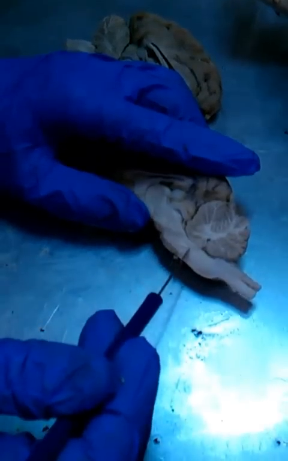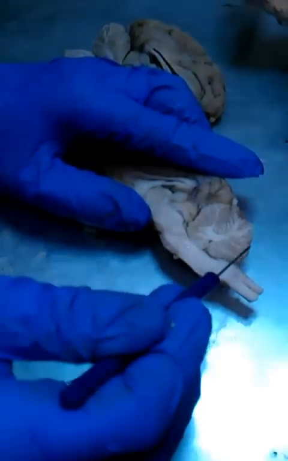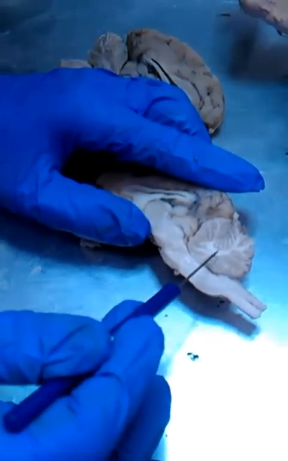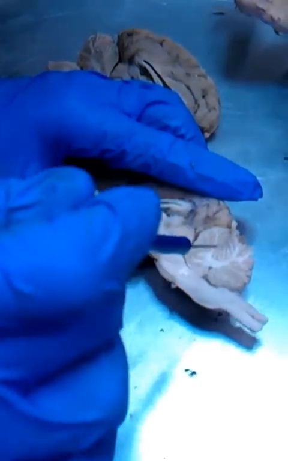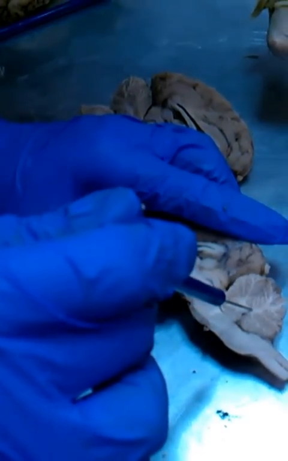We then have brainstem. The whole thing is the cerebellum, and then the white part in the cerebellum looks like a tree. Right there is the arbor vitae.